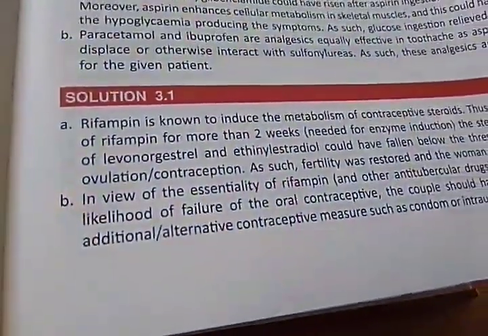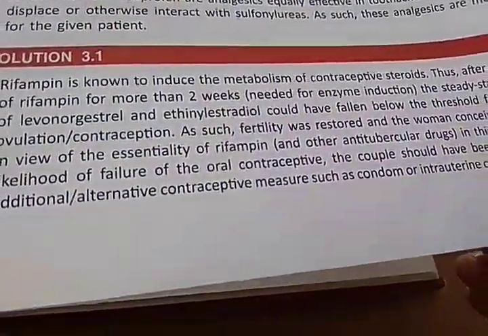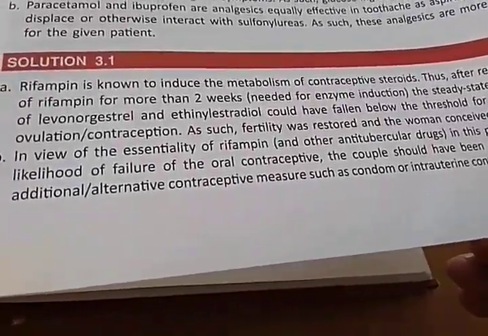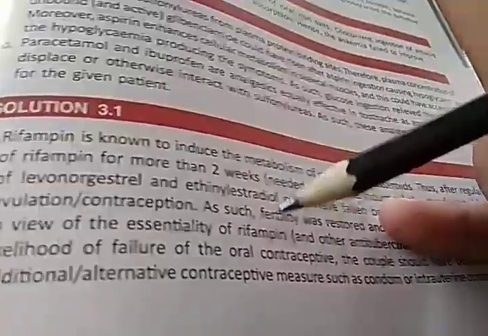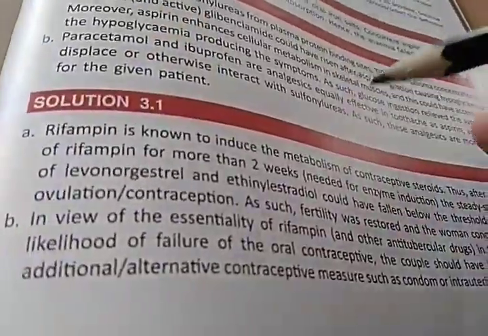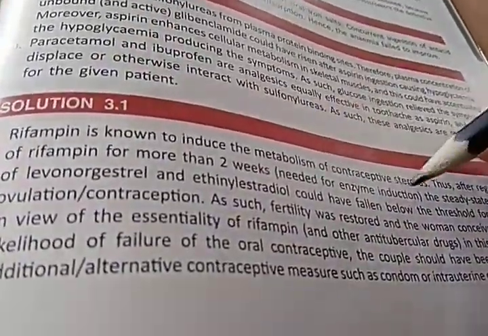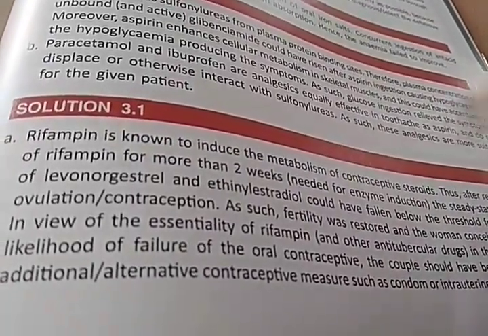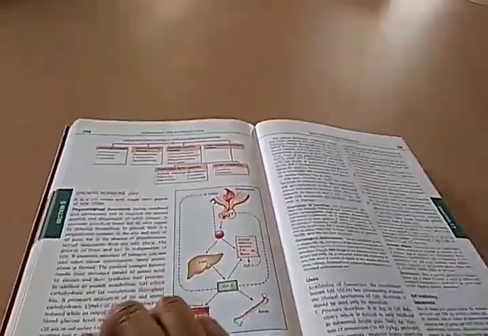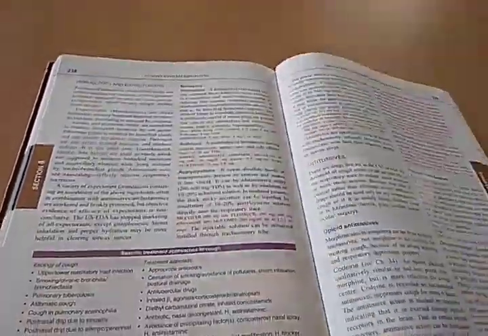Rifampicin is known to induce metabolism of contraceptive steroids. So basically, if you have given somebody an oral contraceptive pill, and they are taking rifampicin, the metabolism of those can get affected. Okay. So these people can get pregnant. So you should be very careful. That's it, guys. Do you want us to go into details of any of these things, or is this enough for a book?